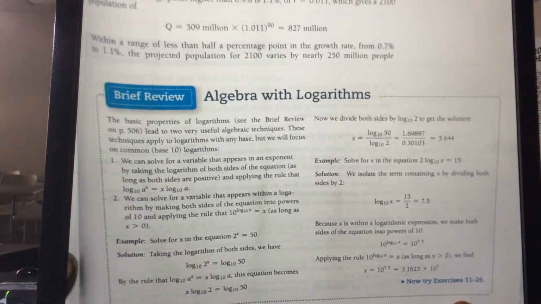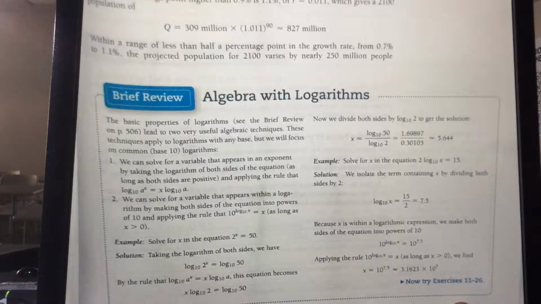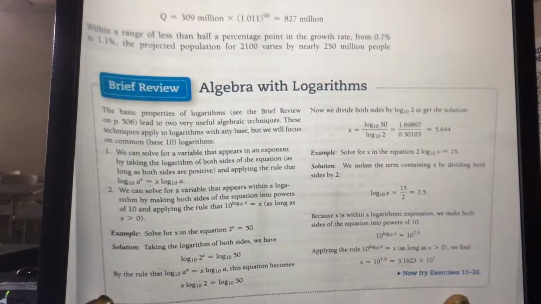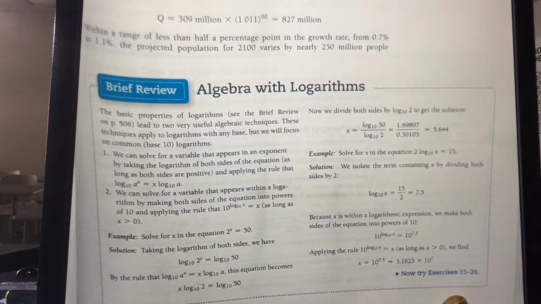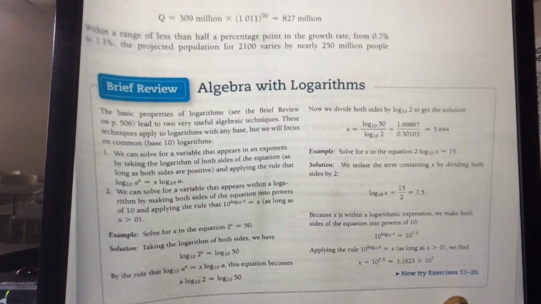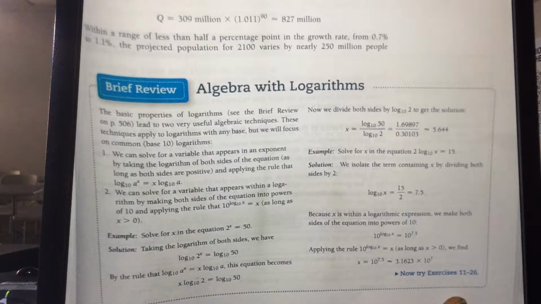Now, the basic properties of logarithms lead to two very useful algebraic techniques. These techniques apply to logarithms with any base, but we will focus on common logarithms, which are, of course, base 10. And back in section 8B, I gave a short review of logarithms. You might want to check that video out as well if you're not familiar with logarithms.